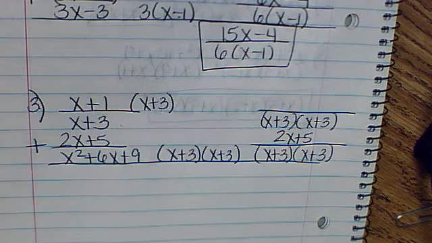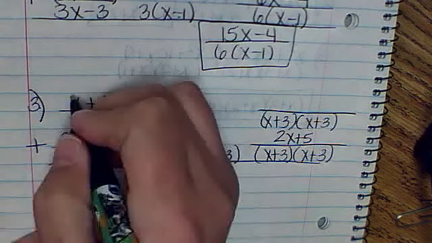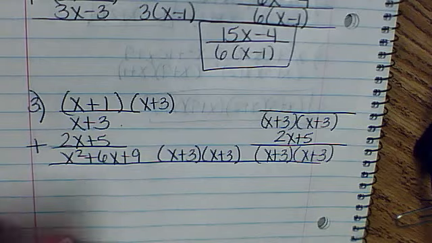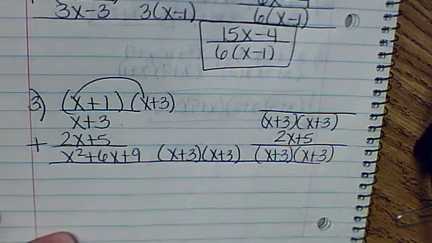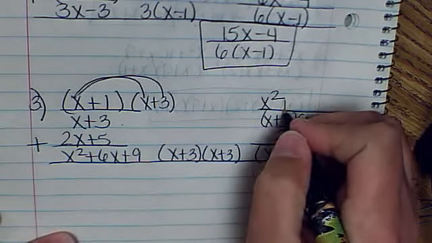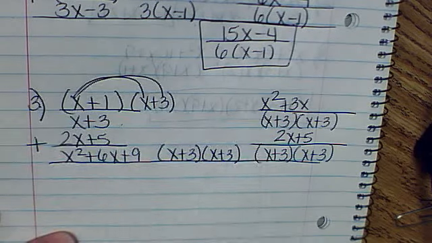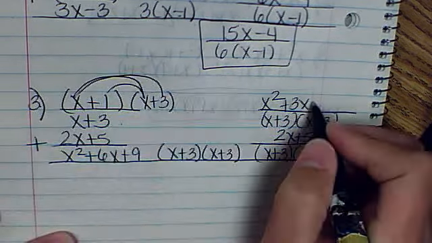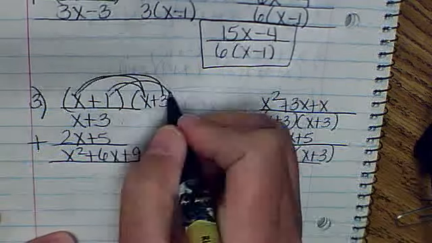Now, this is where a lot of people have messed up today. When we multiply x plus 1 times x plus 3, you think about this being in parentheses, and you distribute. X times x, x squared. X times 3, 3x. 1 times x is x, and 1 times 3 is 3.